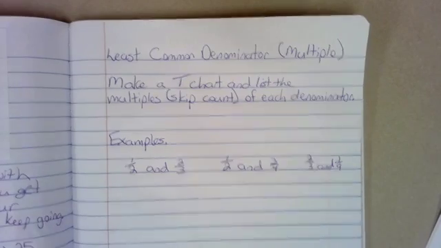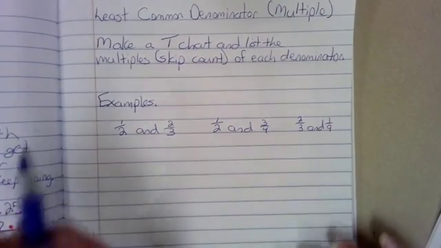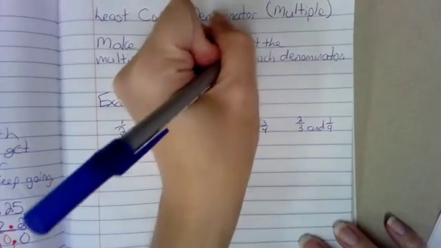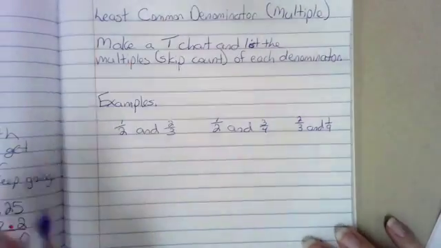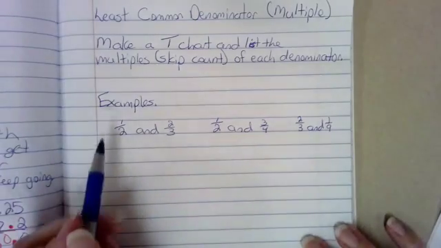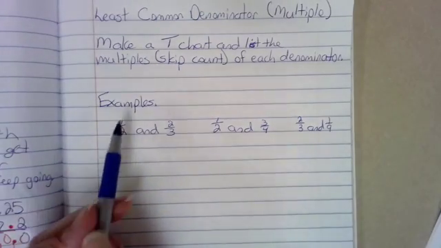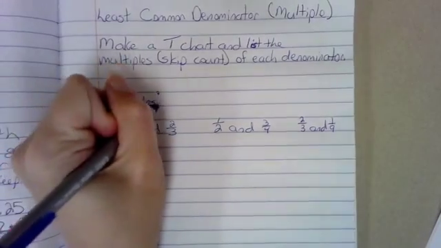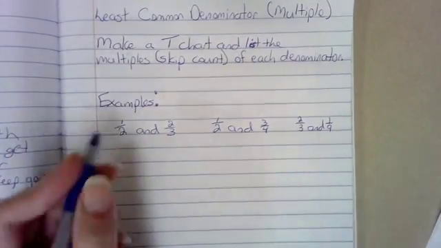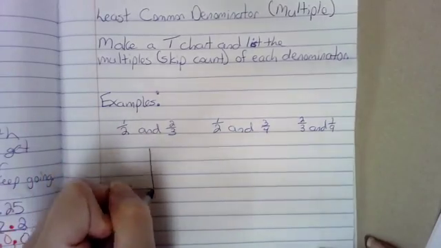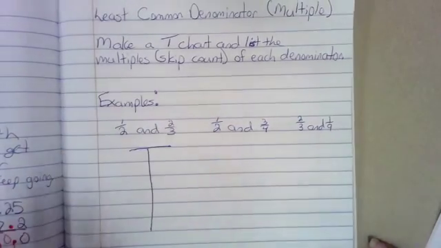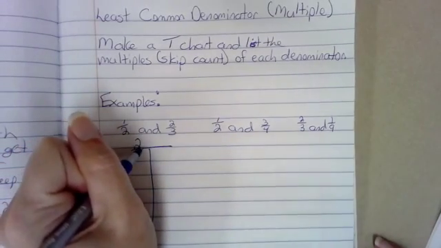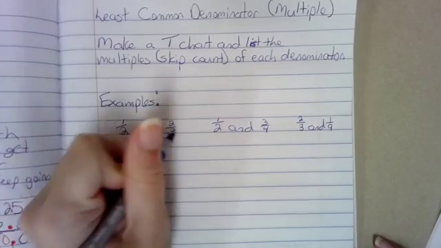So, what it says is to make a T-chart and list the multiples of each denominator. So first you have to know that in a fraction, the top numbers are called the numerators and the bottom numbers are called the denominators. So I'm going to make a T-chart. A T-chart looks like a T. Okay? I'm going to put 2 and 3, since those are my denominators.